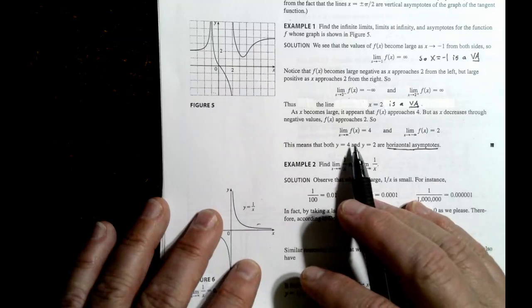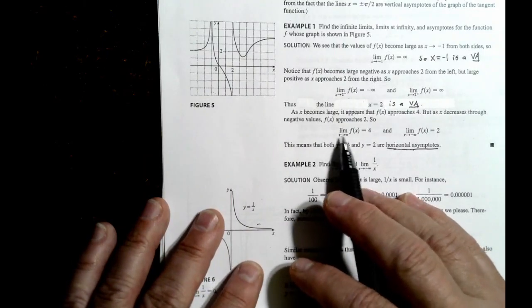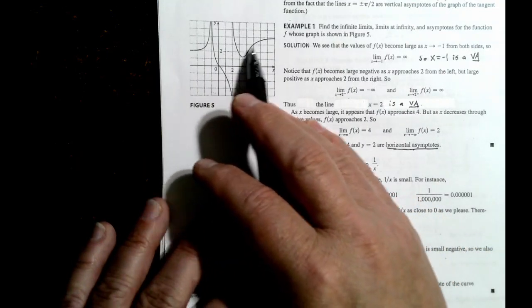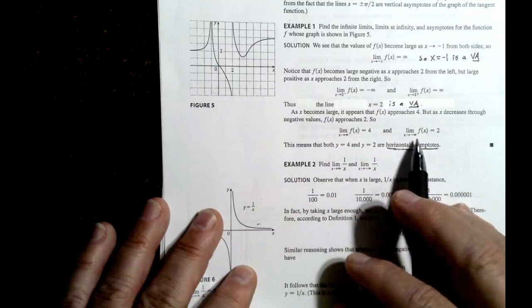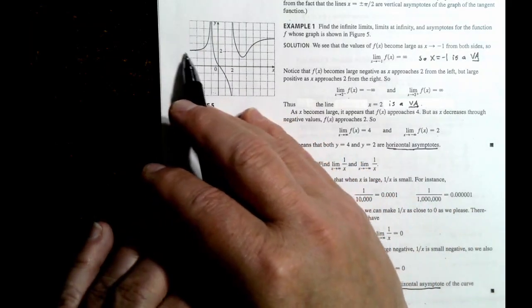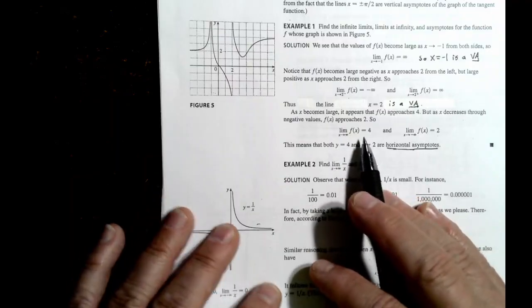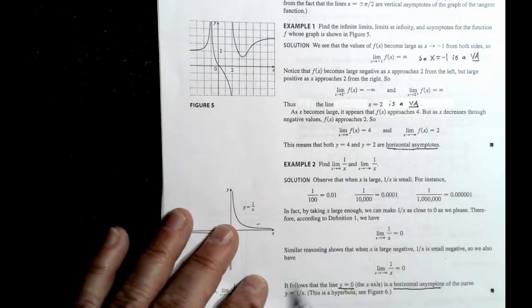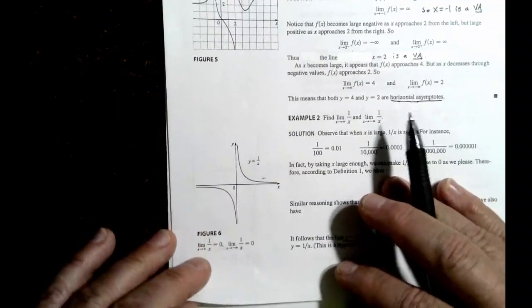Now here's where they talk about horizontal asymptotes. If you go to positive infinity, you approach 4. If you go to negative infinity, you approach 2. So y equals 4 and y equals 2 are both horizontal asymptotes in this problem.